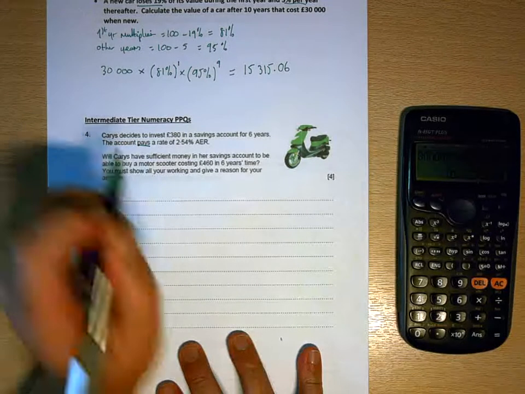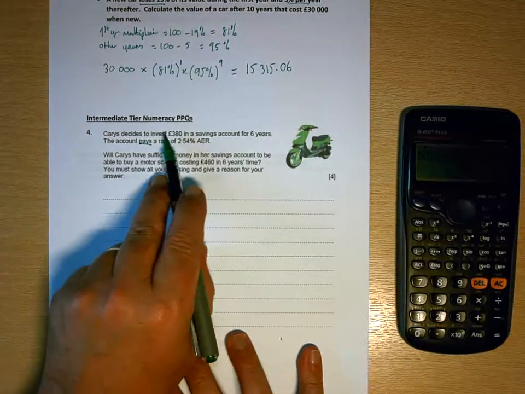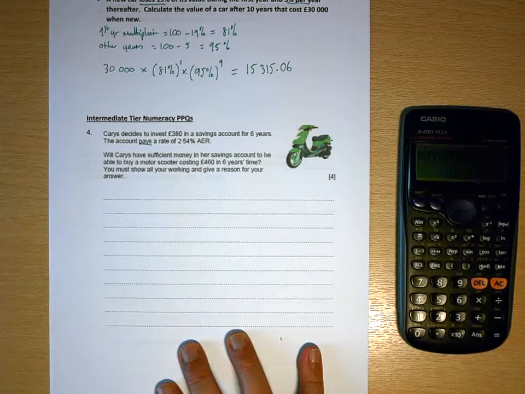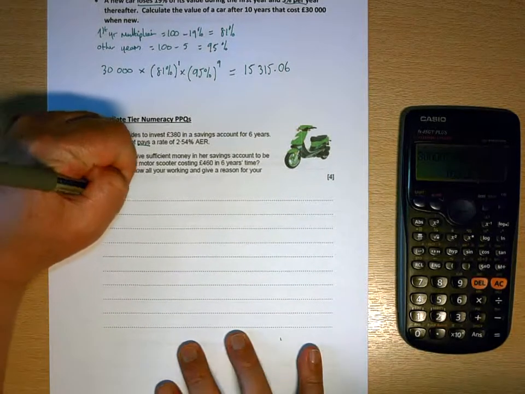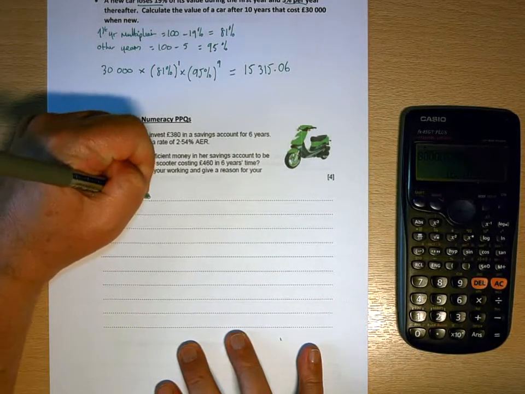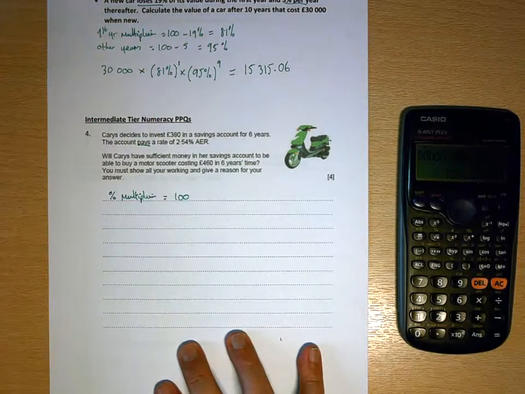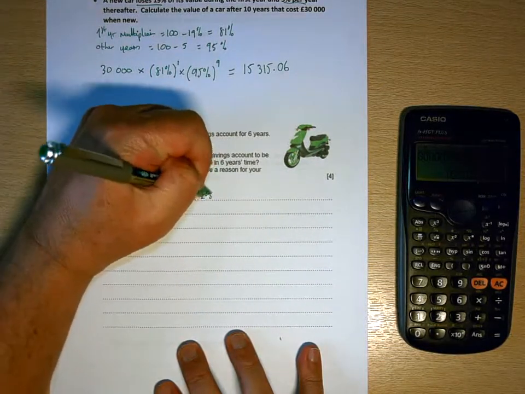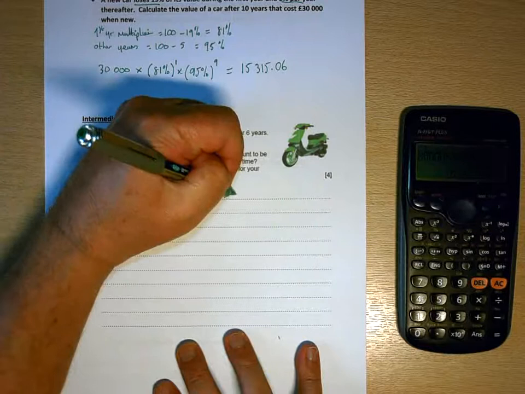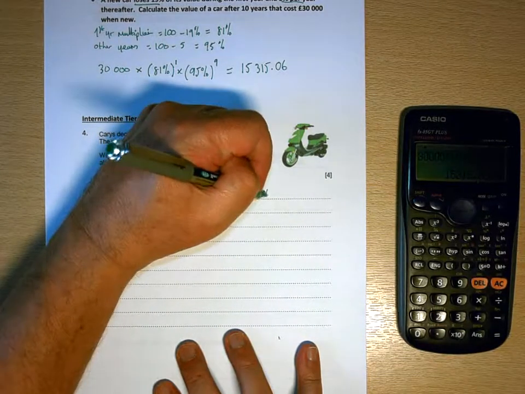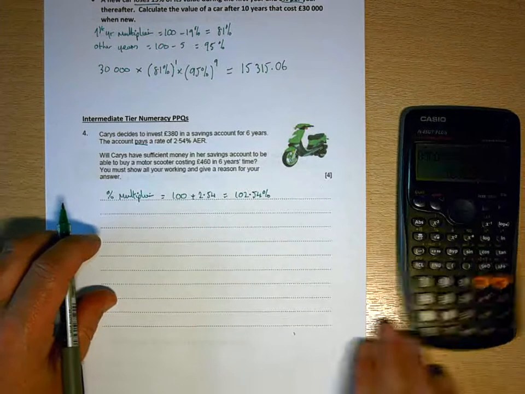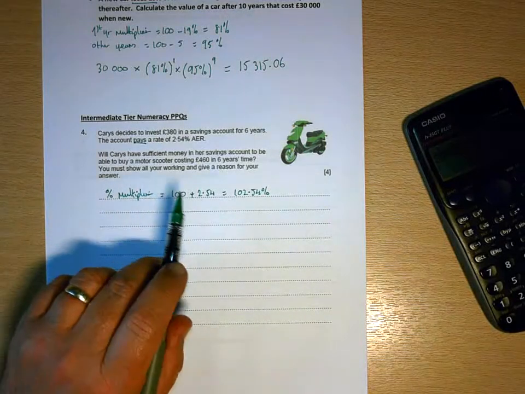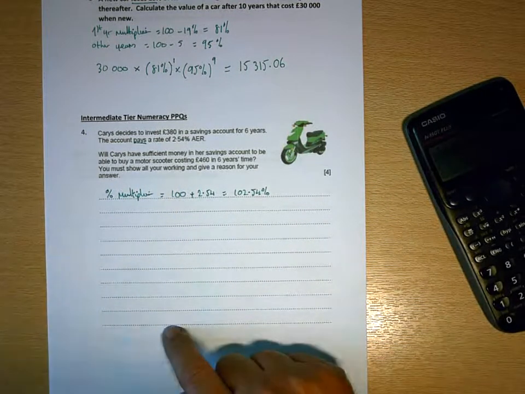So it's paying, so it's increasing what's in her account. She's going to start with that, and then every year 2.54% is going to be added. So my percent multiplier will be the original amount, 100%. It's increasing, so it's plus 2.54: 102.54%. So you could have done that in your head, which would be fine. But if you're not sure or you just want to be careful, write that down.